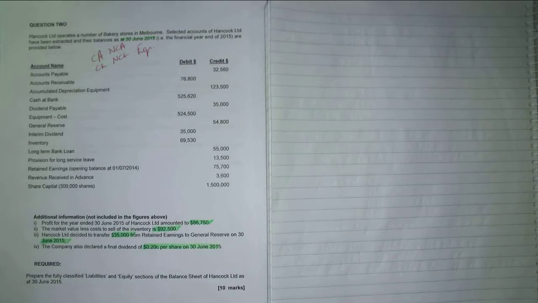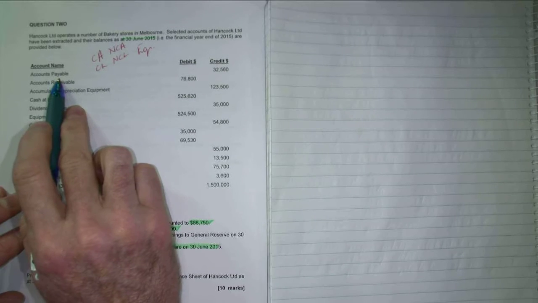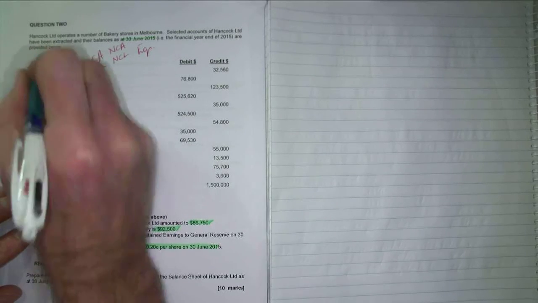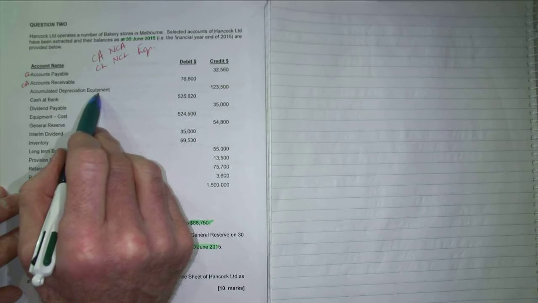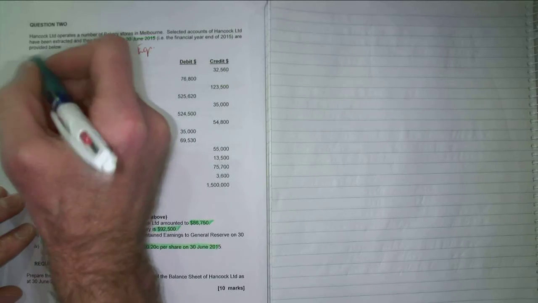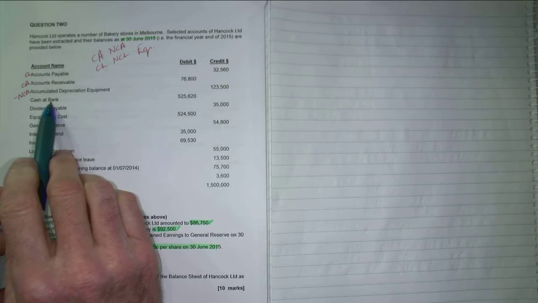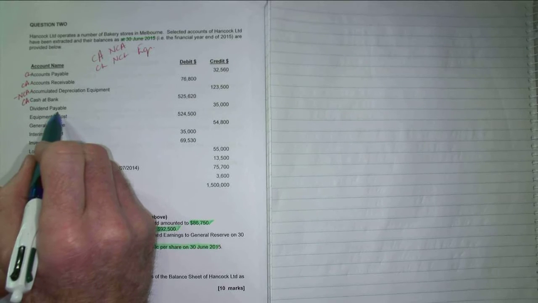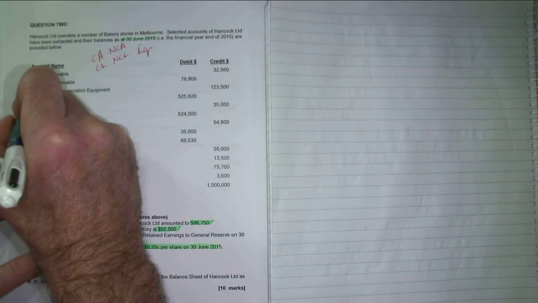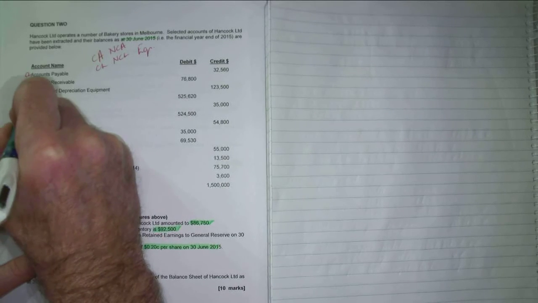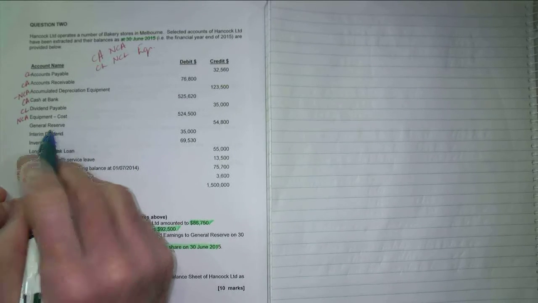Okay, so there's my classifications. Now what would I normally classify my accounts payable as? Current liability, yeah. What about accounts receivable? Current asset. Accumulated depreciation of equipment? Yeah, negative non-current asset, I'll agree. Cash at bank? Current asset. Dividend payable? Current liability. Equipment? Non-current asset. General reserve? Equity.